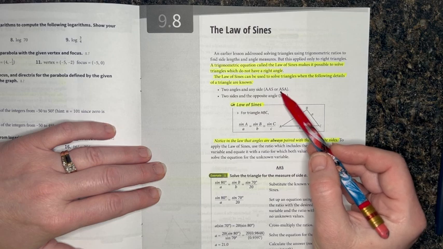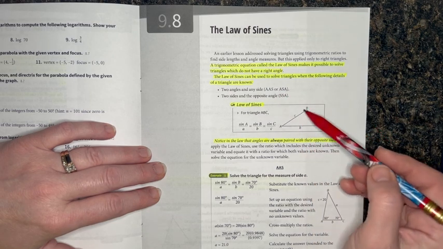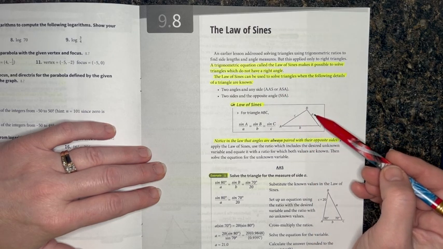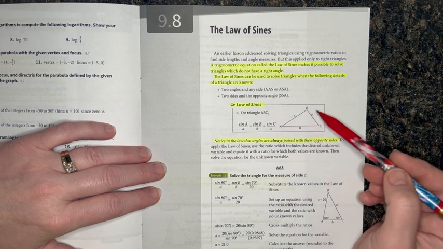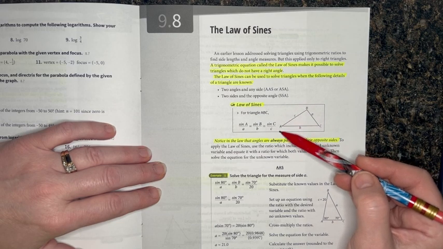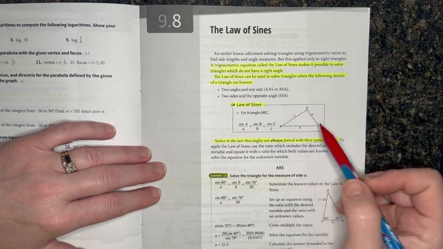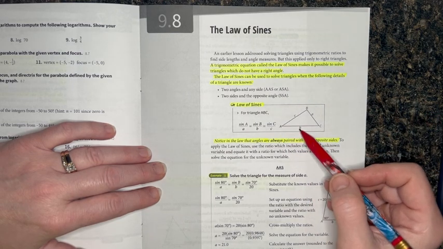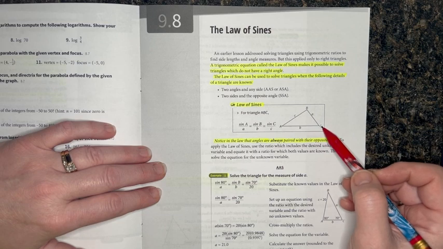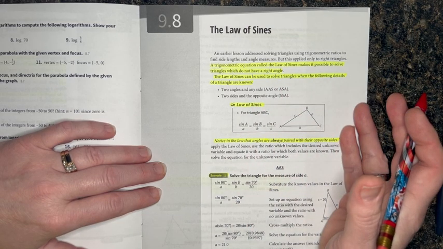And this one is called angle side angle, which would look like this: angle, side, angle, if we're walking around, right? There are multiple ways you could do it, but that's what it looks like. If we knew angle A and side B and angle C, then we could use this, okay?